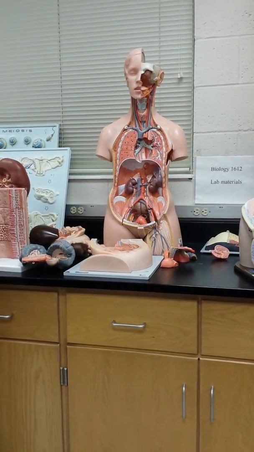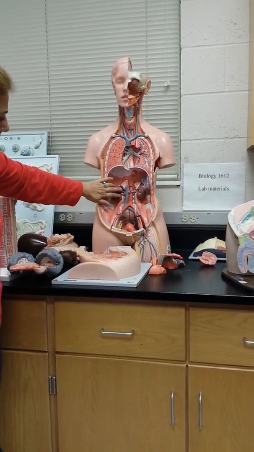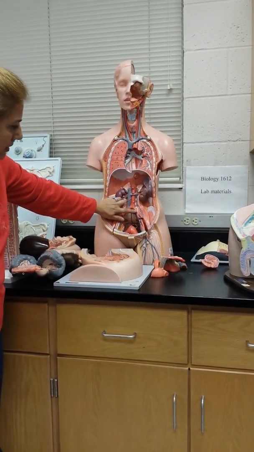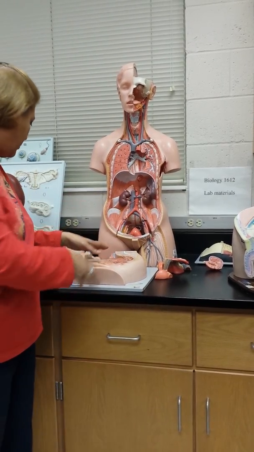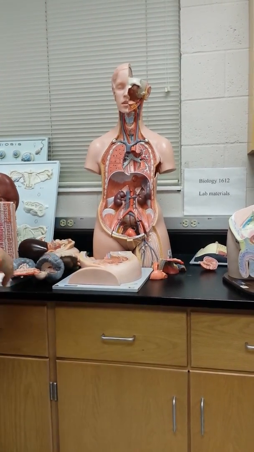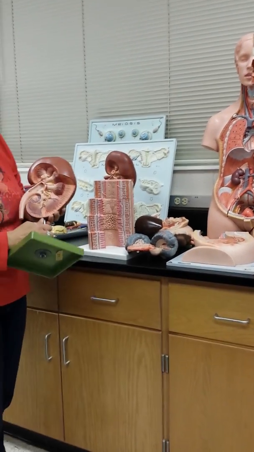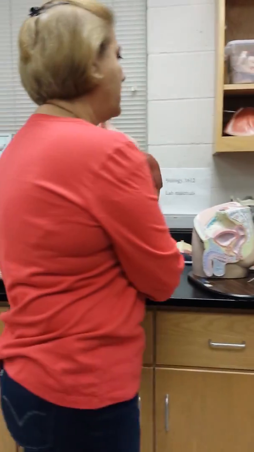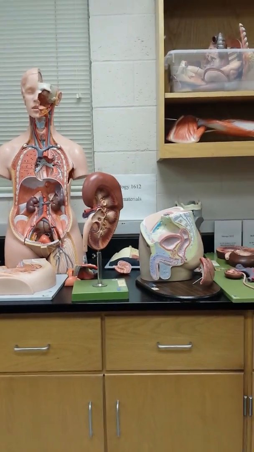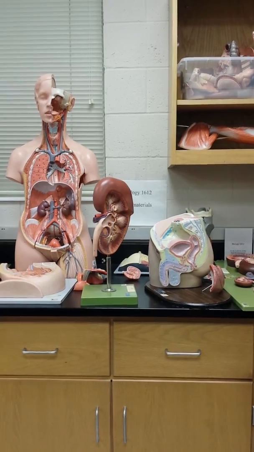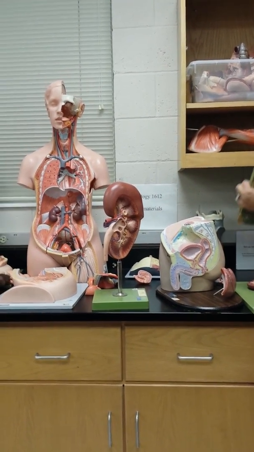The urinary system, we have the kidneys, the renal artery, the renal vein. These are the ureters, and then the urethra. I'll show you the other models. Looking at the kidney, I'll use this because it's much easier to show. Okay, this is the glomerulus.